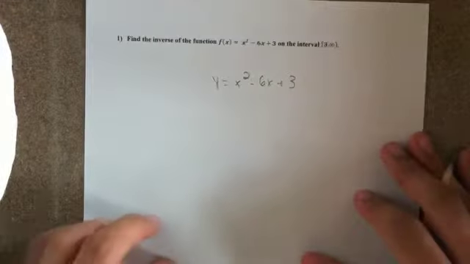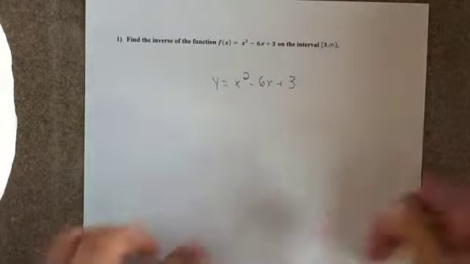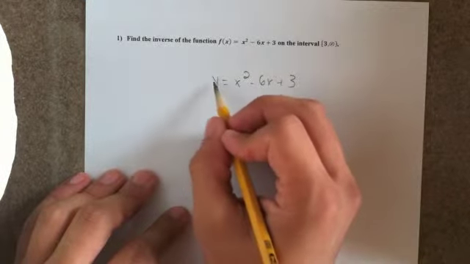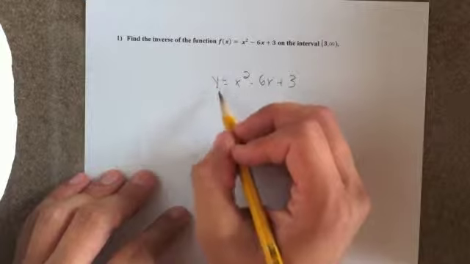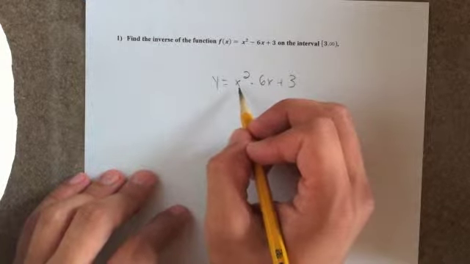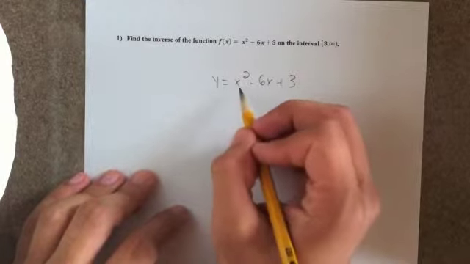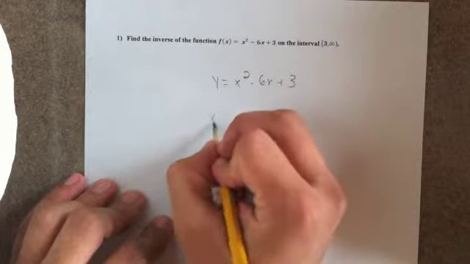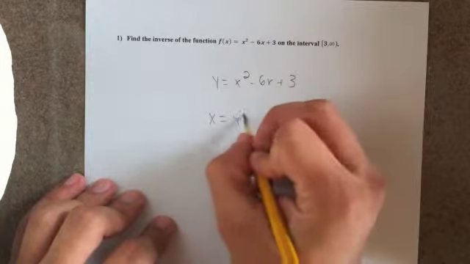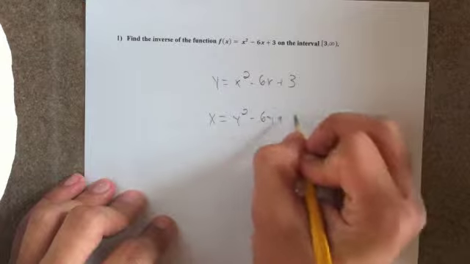Now, in order to find the inverse function, you have to switch them. So all the y's, all the dependents will become independents, and all the independents will become dependents. So all the y's will become x's, and all the x's will become y's. So just do the little switch. x equals y squared minus 6y plus 3.